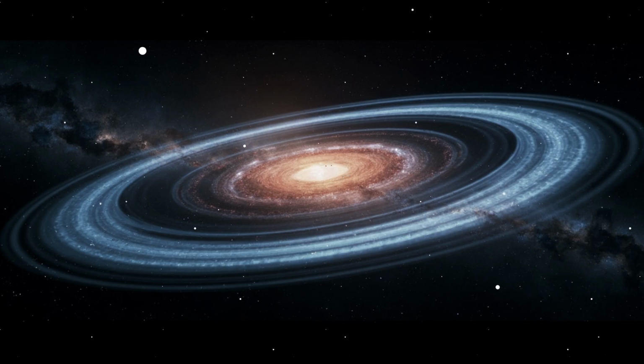Open clusters, such as the Pleiades or Hyades, contain a few dozen to several thousand stars loosely bound by gravity. They are relatively young, often only a few 100 million years old, and are found mostly in the spiral arms of galaxies. The stars in open clusters eventually drift apart as they interact with interstellar gas and with the gravitational pull of the galactic disk.